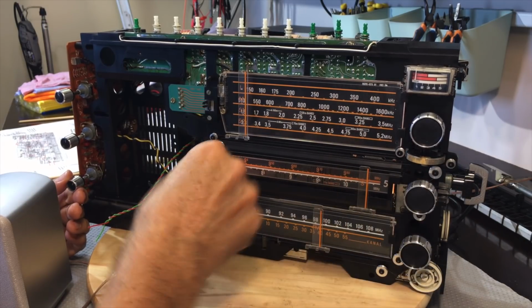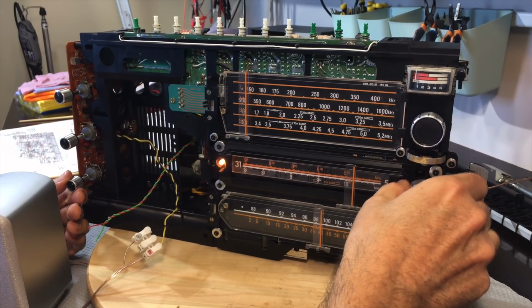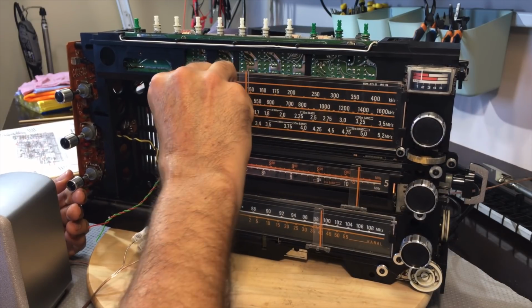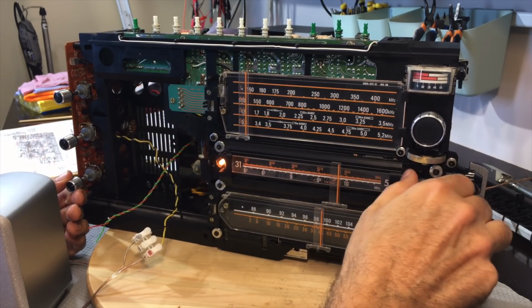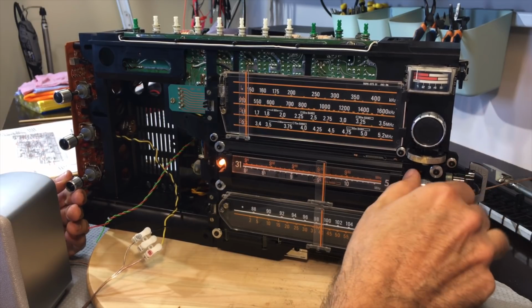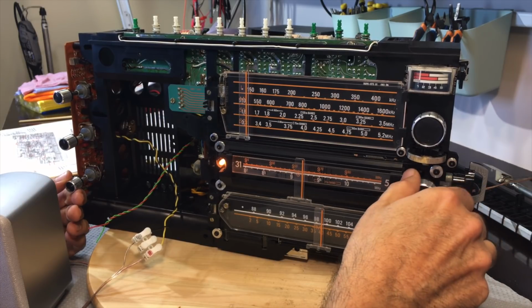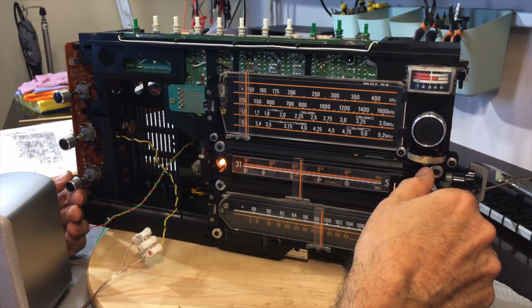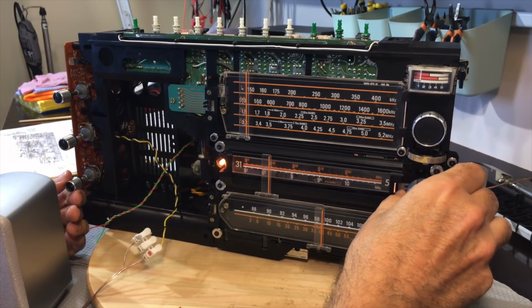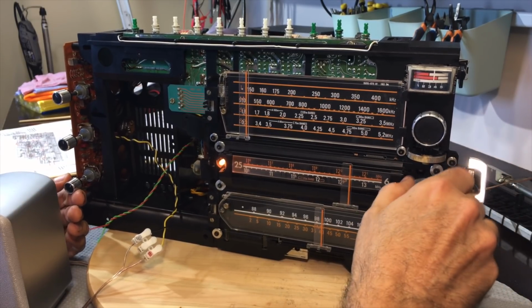Looks like everything's in the 31 meter band, so I'll put the band up. Let's try that one. Yeah, that's it.